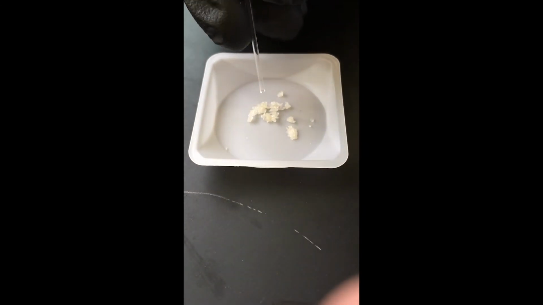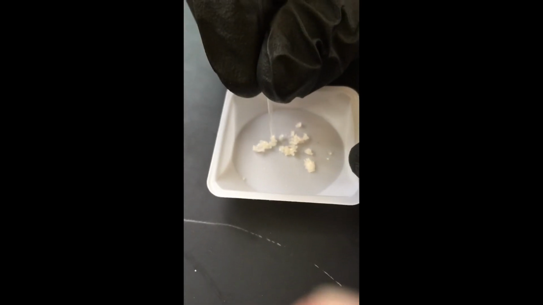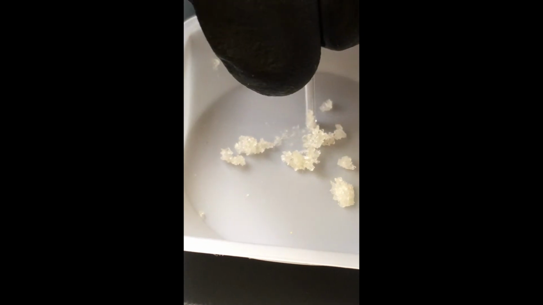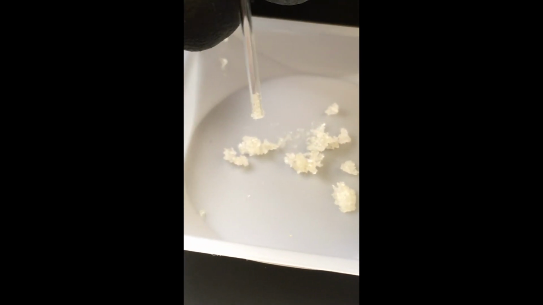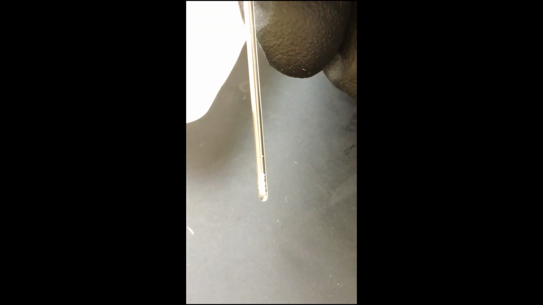Alright, so I'm going to go ahead and prepare these crystals for a melting point. So I'm just gently tapping them into this capillary tube. So you can see I've got some crystals there in the mouth of the capillary tube, and I'm just going to tap those down until they're in the bottom. So after a little bit of tapping, this is now ready to be inserted into the melting point apparatus.